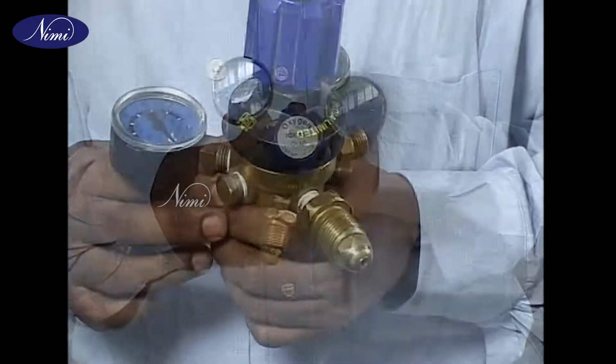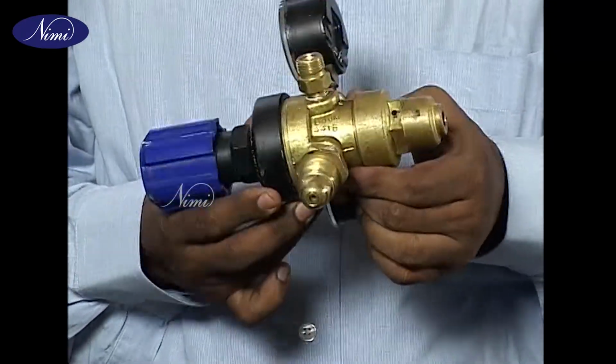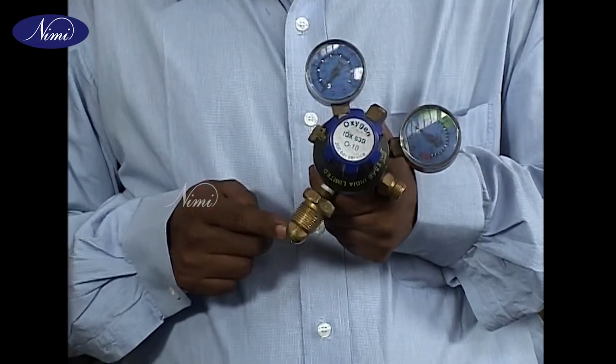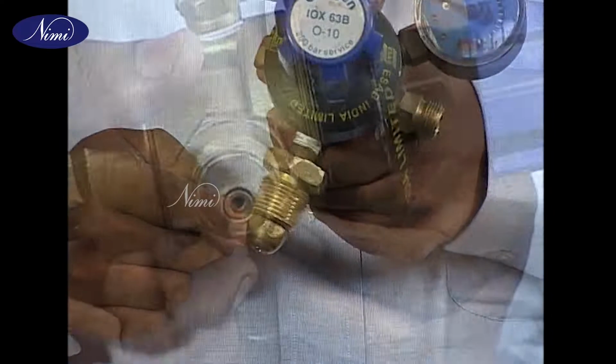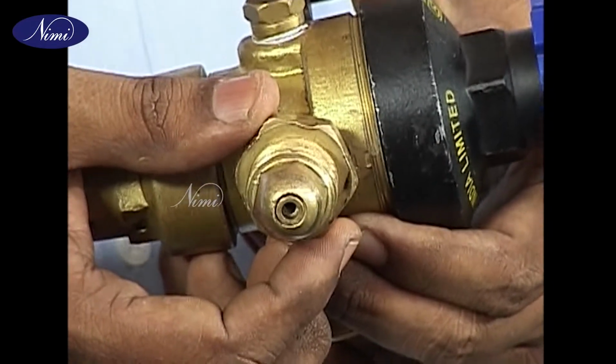This is an oxygen regulator, which reduces the high pressure of the oxygen in the cylinder to a convenient working pressure. This is the end connected to the oxygen cylinder, which has a right-hand threaded adapter unit, and it has to be turned as shown here.